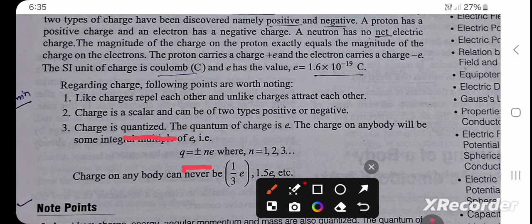That means the charge can never be 1/3 e or 1.5 e. So charge should never be in fractional form. It should be an integral multiple of the quantum of charge, that is e. This is the quantization of charge.